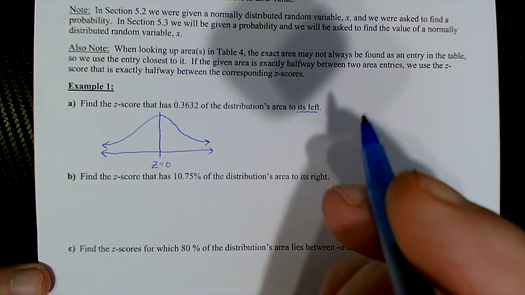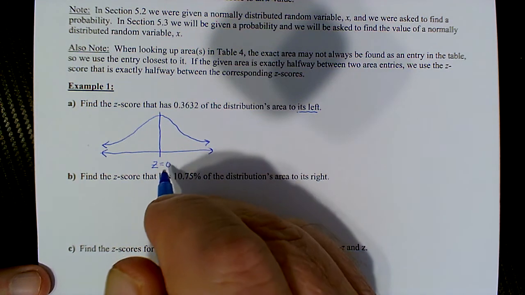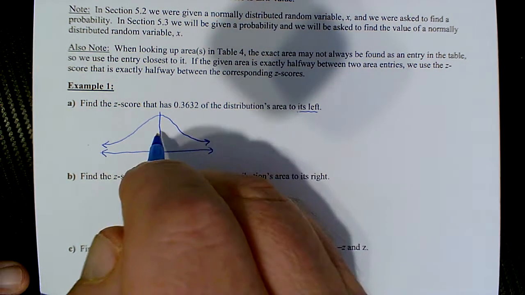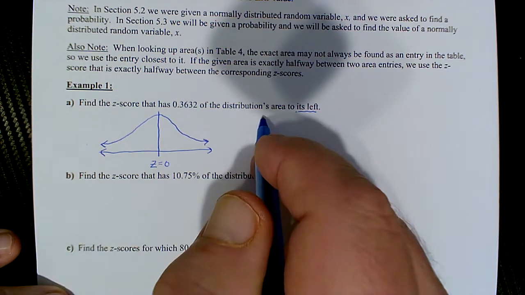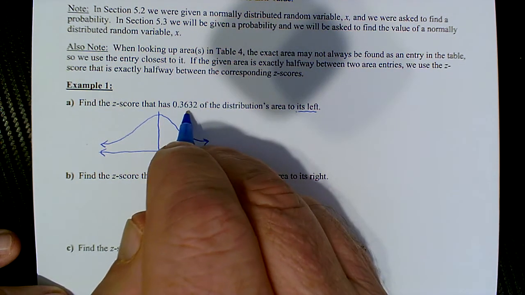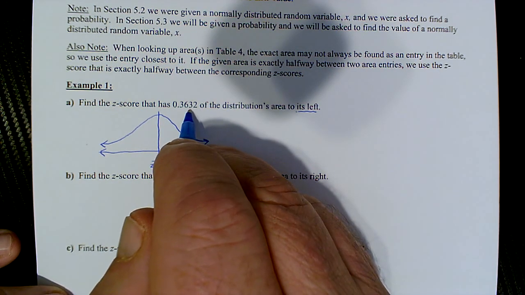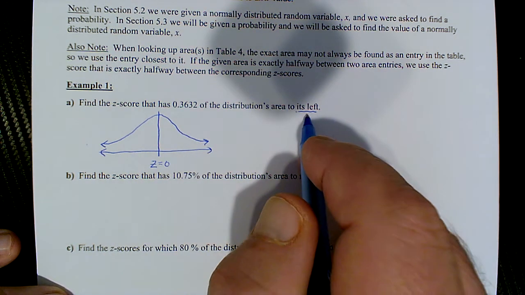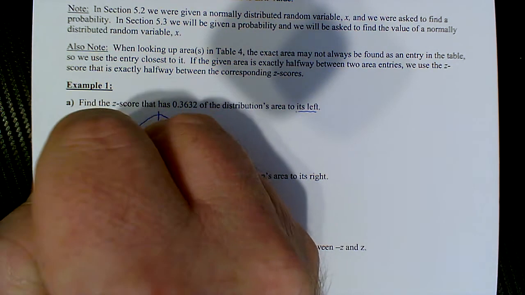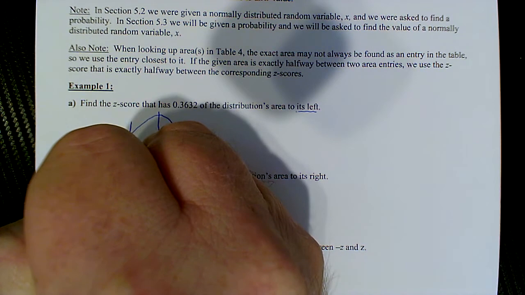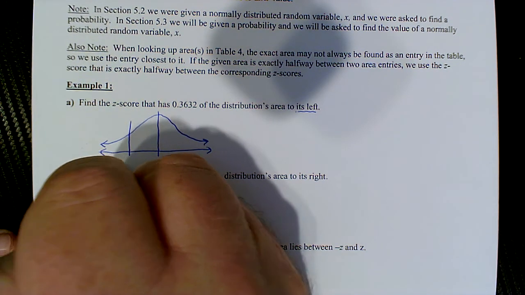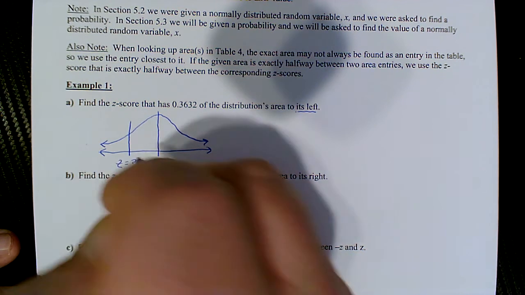Now, one thing to know is that the z-score of 0 splits the data in half, because that's the mean. So there's 50% to the left and 50% to the right. If I'm looking for a situation where there's 0.3632, or around 36% to its left, I know that that data value is somewhere less than the mean, because it's less than 50%. So this is the z-score I'm looking for.